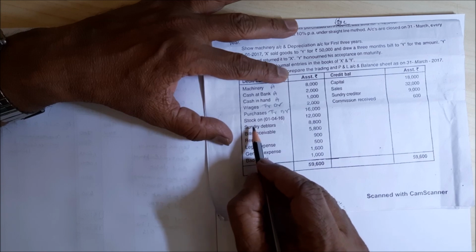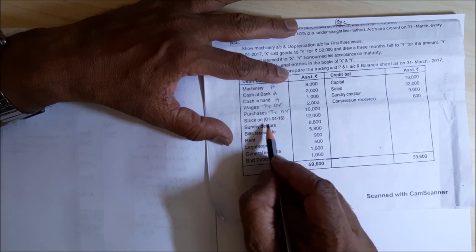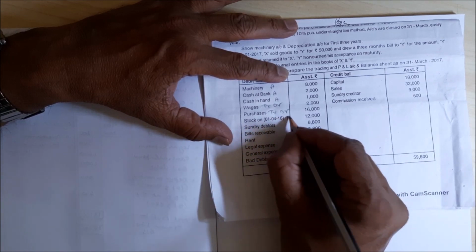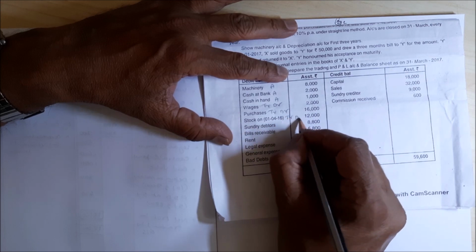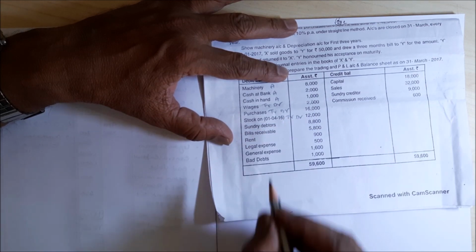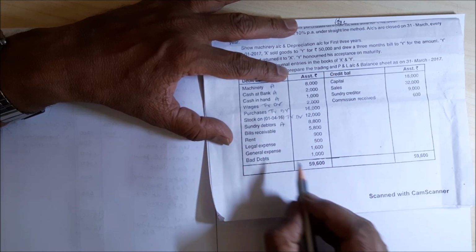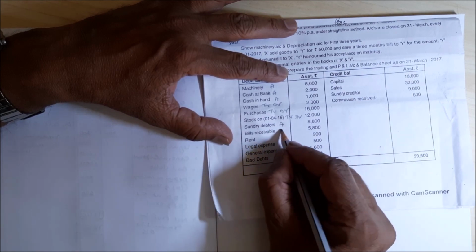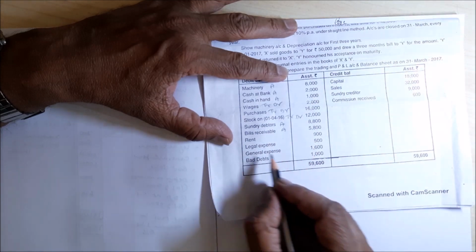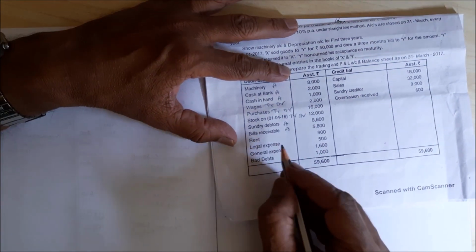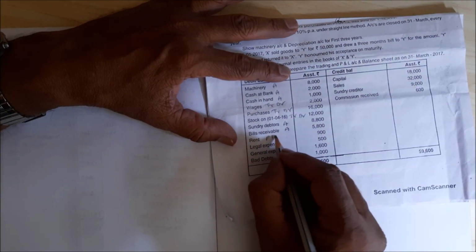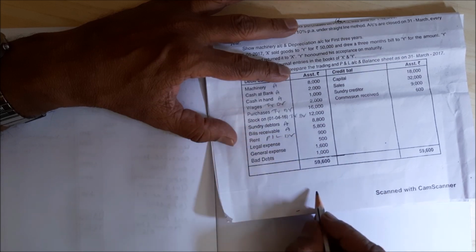Then stock: always in the trial balance you will get opening stock, which appears in the trading account, that is TRDR. Then sundry debtors is an asset, you write A. Then bills receivable is an asset. Rent is an expenditure which appears under the profit and loss account, PLDR.